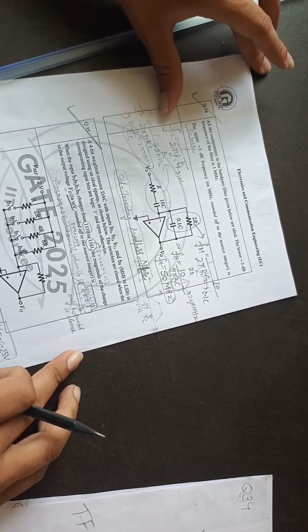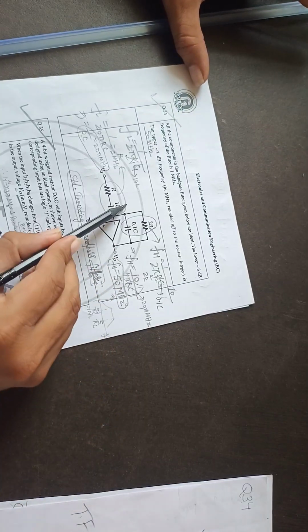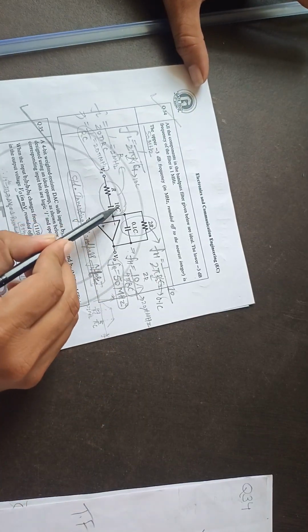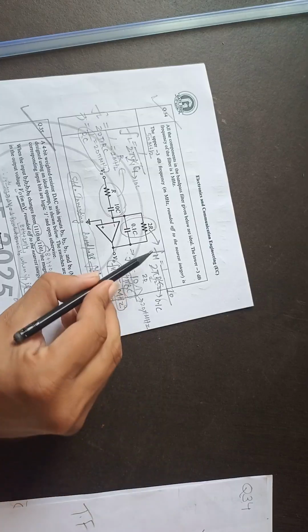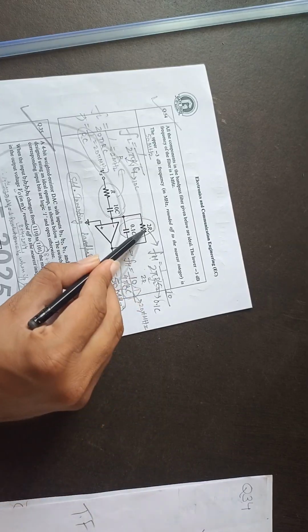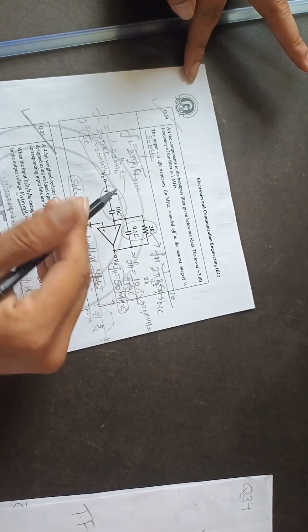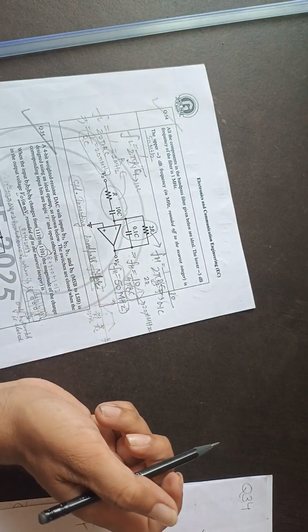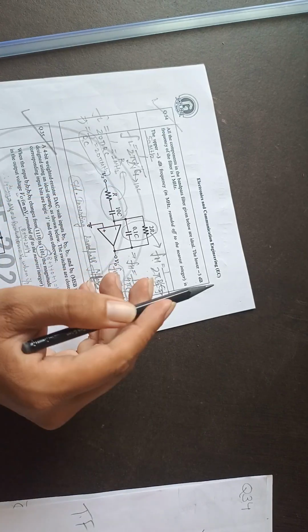Okay, so here we can see directly that this part will correspond to the lower frequency and this feedback part will correspond to the higher frequency. So F_high is basically 1 upon 2 pi R_feedback C_feedback, and this part will correspond to the lower frequency with R1 and C1. Here R1 is R and C1 is 10C.